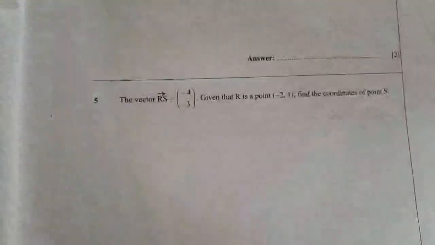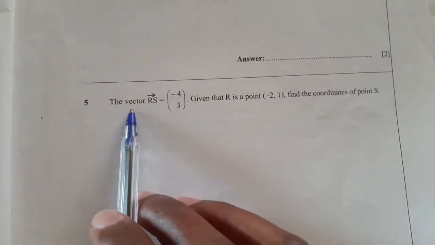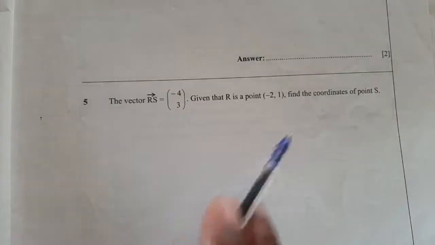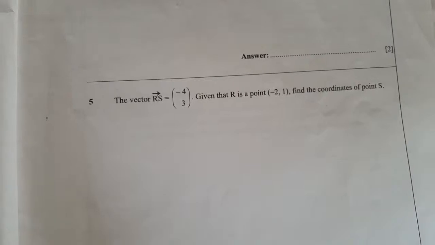Right? Okay, we proceed. Question number 5 is coming from vectors, saying the vector RS is given by -4, 3, and the point R is given as -2, 1. Find the coordinates of S.